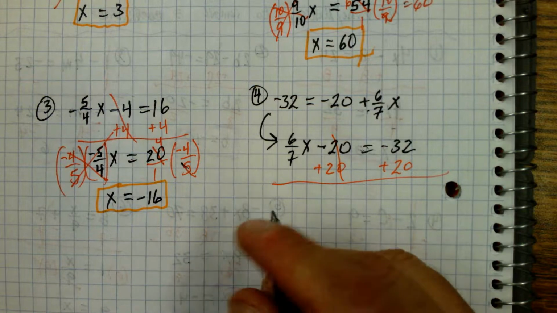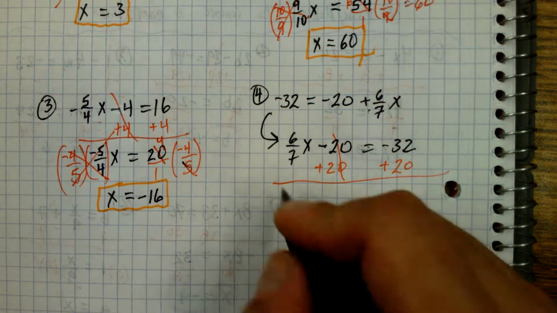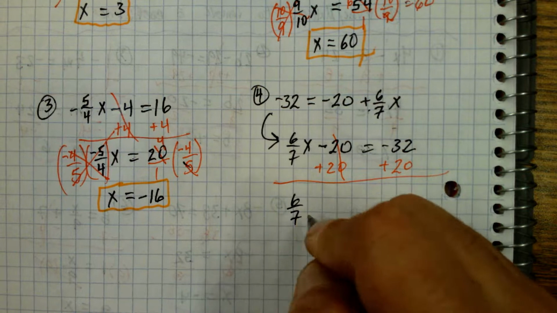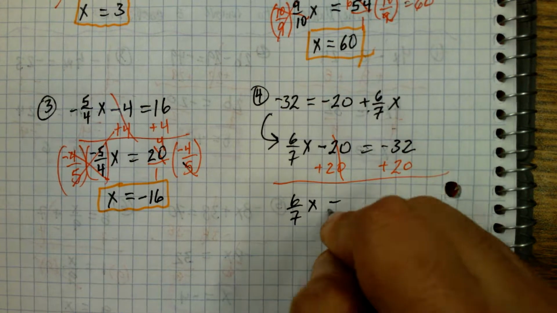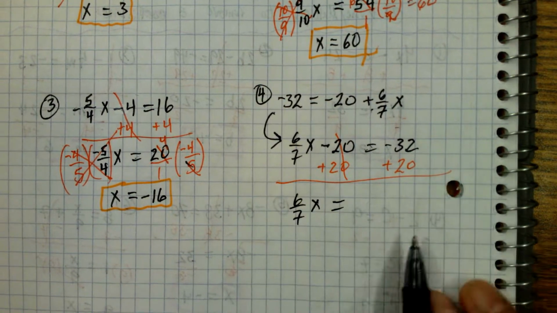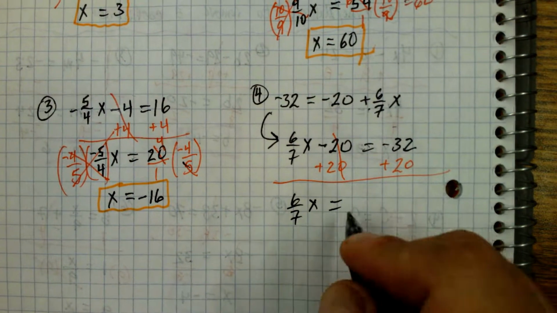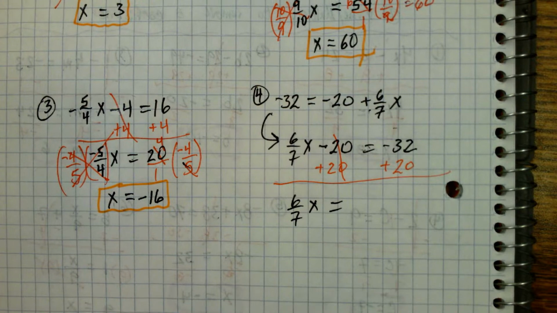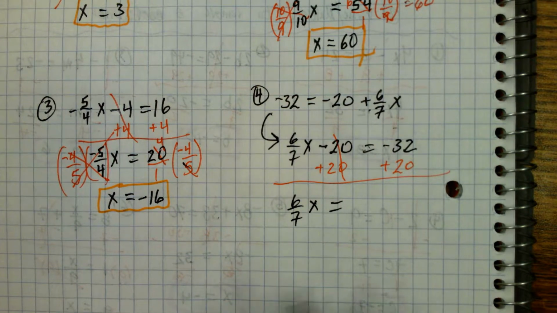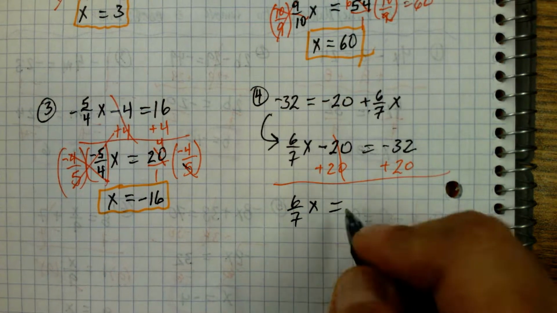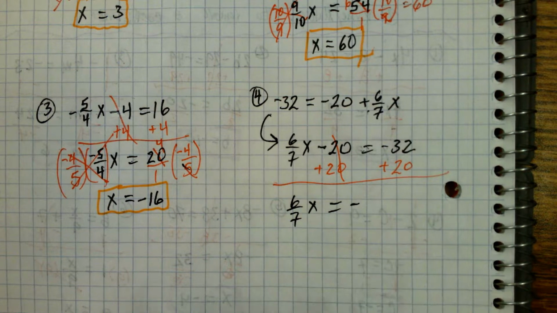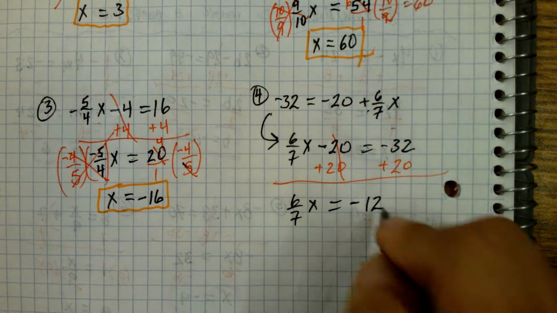Okay. How much is that? Negative 14. Wait. Sorry, there's 12. Oh, right. Okay. Well, I'm still not there, so help me out here. Yeah. Negative 12.